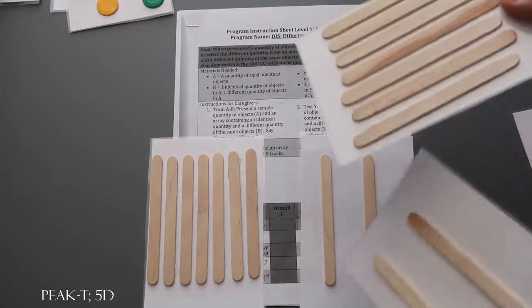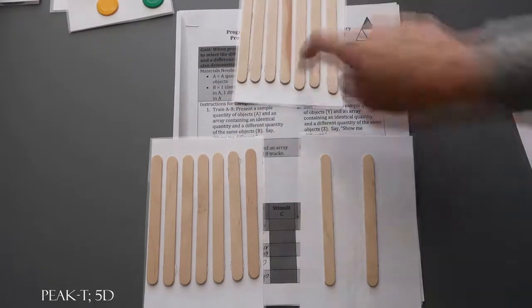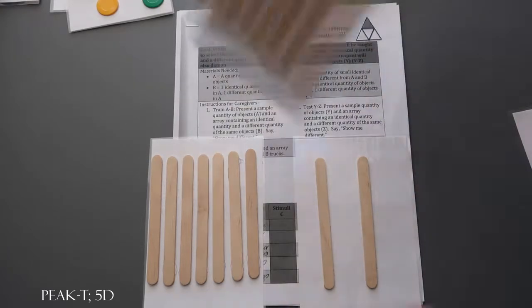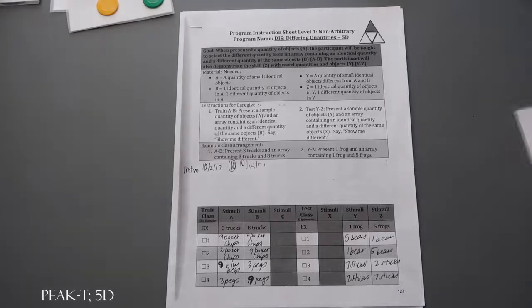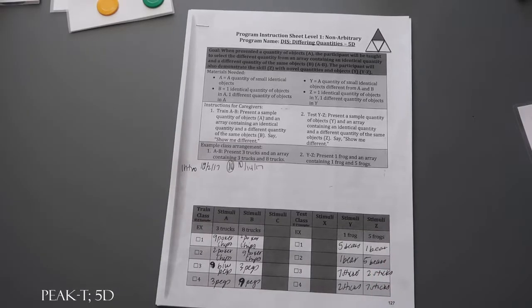And again, you're going to be going back and forth so that if we just were using this, they would always know this would be different. So that's why we're switching these out. Okay, so that's just a quick, easy example of what materials you might use for this peak transformation program, differing quantities 5D.